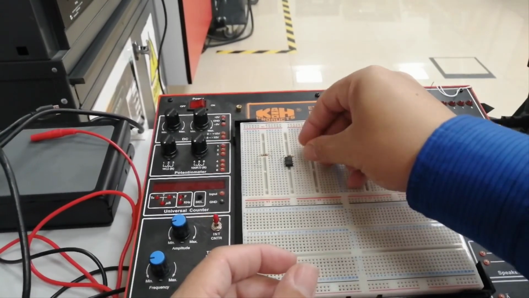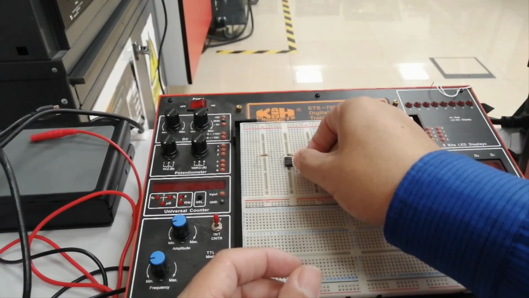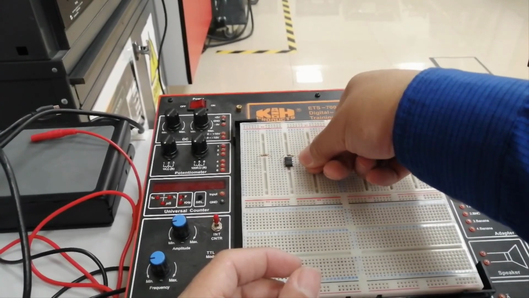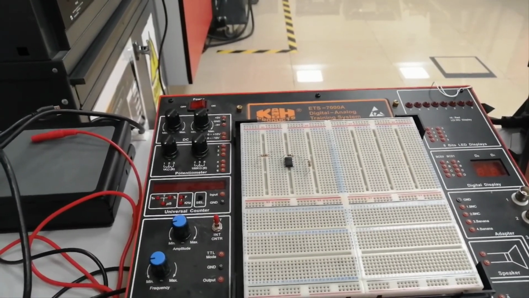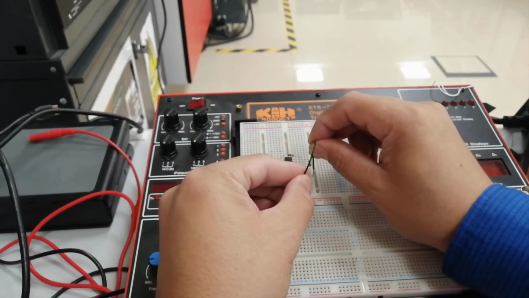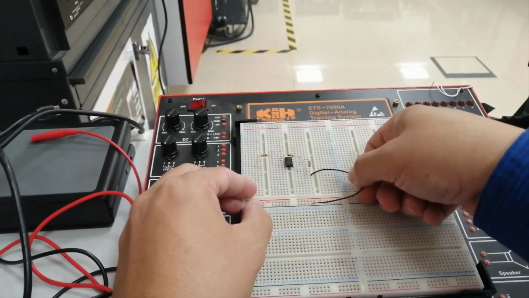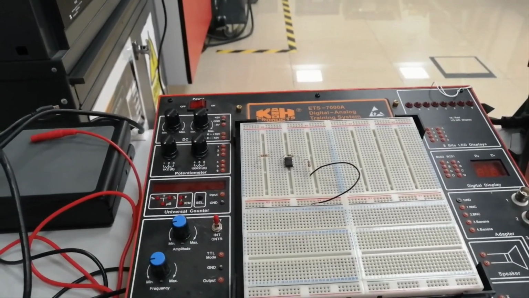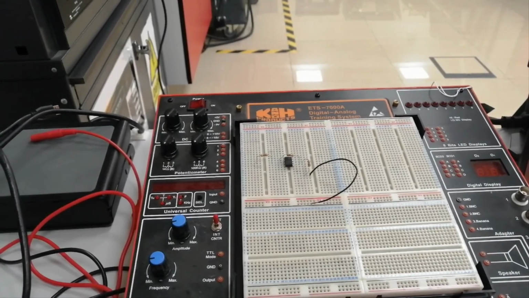Number 6 to the ground. Like that. I'm going to get some color block here and put it here to the ground. Then next, connect number 3 also to the ground. So number 3 also goes to the ground.